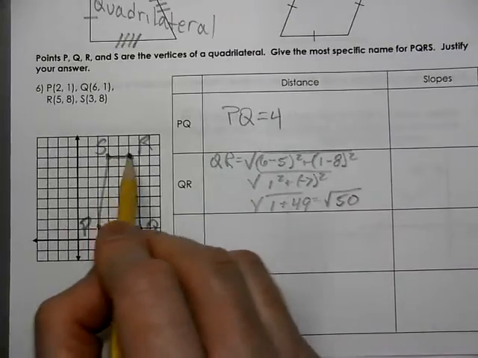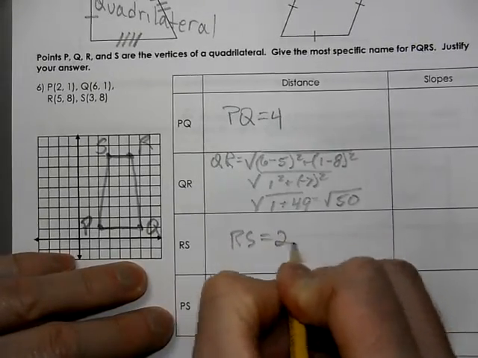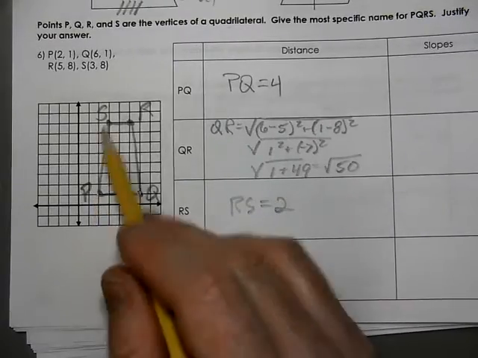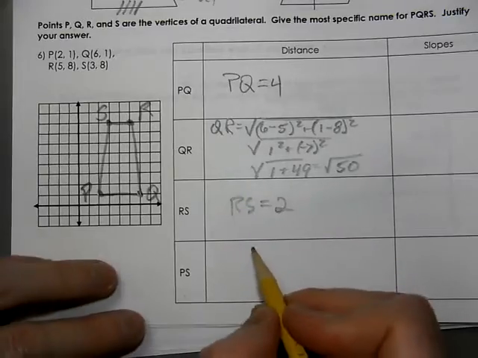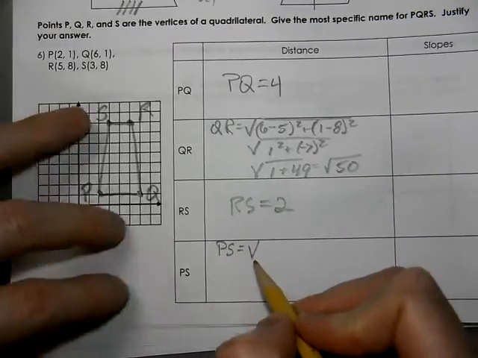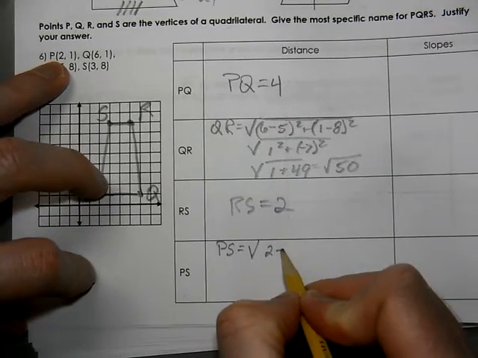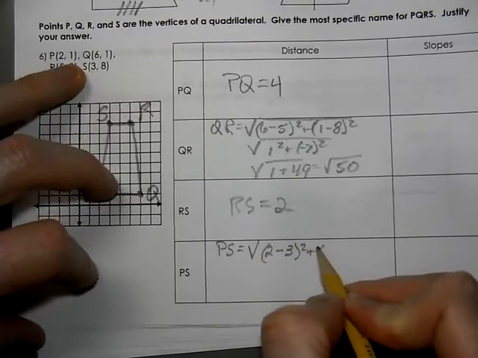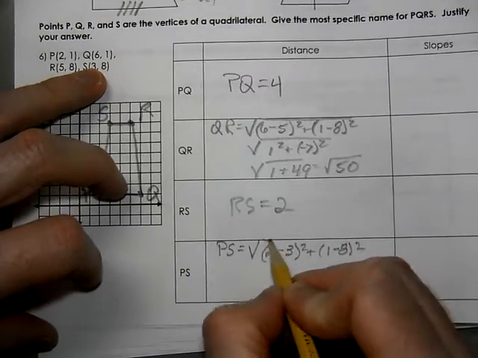RS, again, that's horizontal, so we can count that. That's 2. But PS is slanted, so we can't count that. We have to do our calculation. So P, take your x value, which is 2 minus 3 squared, and 1 minus 8 squared.